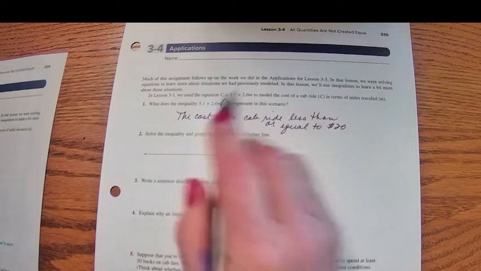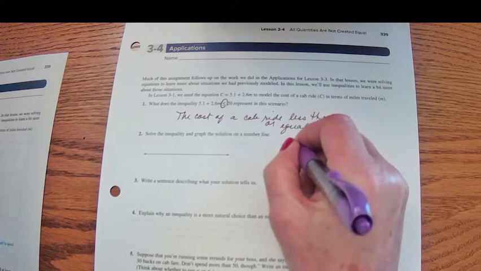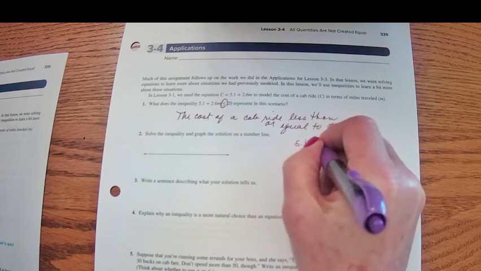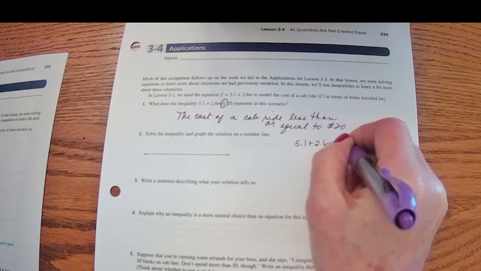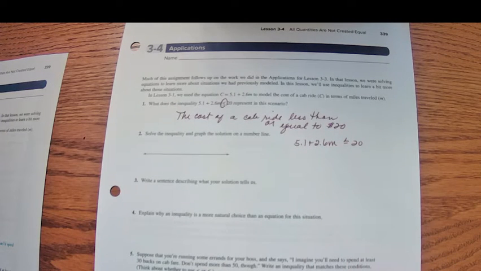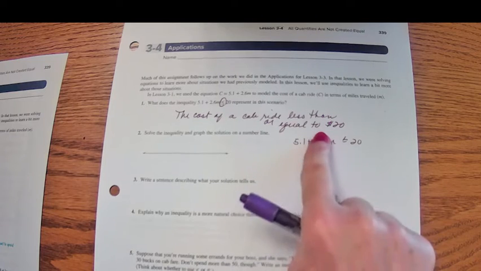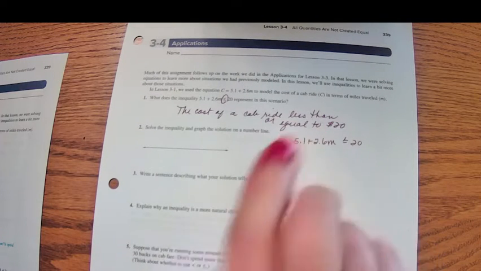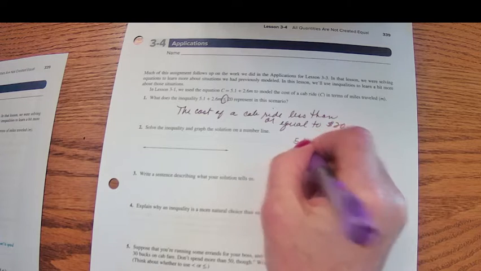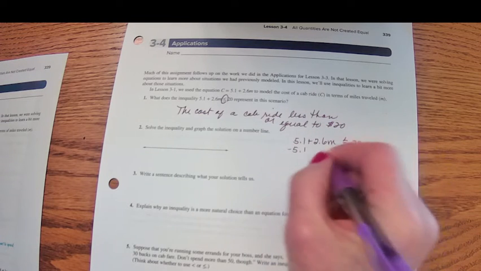So here they want us to solve this inequality. In other words, we want to get m by itself. 5.1 plus 2.6m less than or equal to 20. We solve this like equations, only we're going to keep this inequality here. Want to get m by itself, so the first thing we're going to do is subtract 5.1 from both sides.